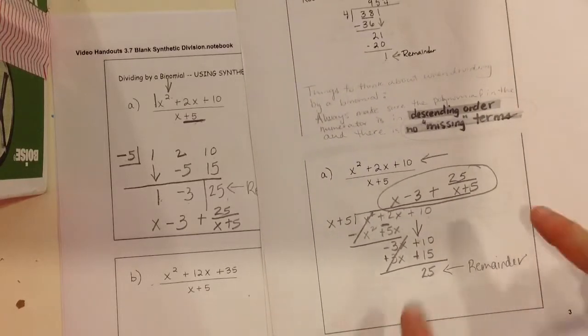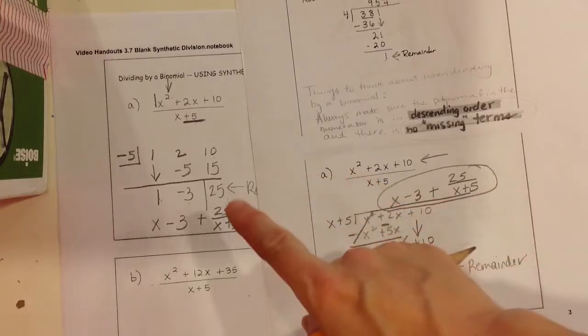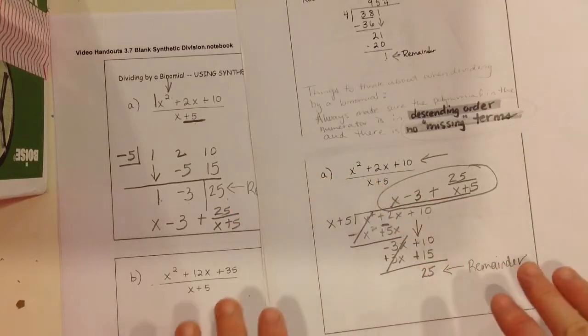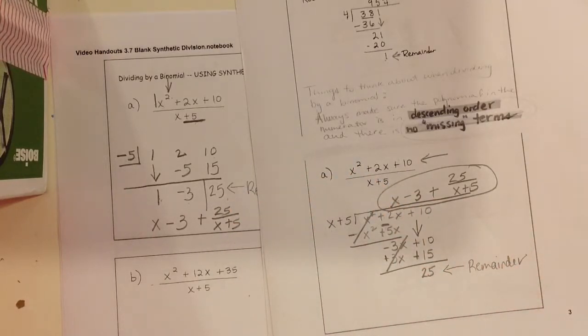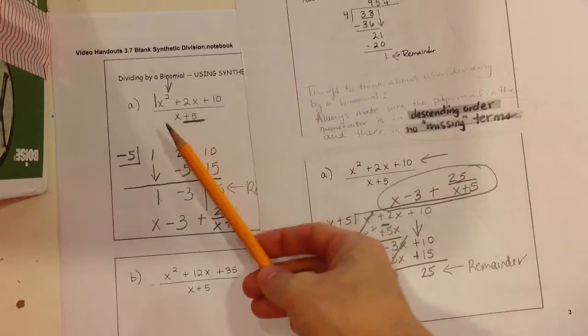This is what we did with our long division, and this is what we just did with our synthetic division, and you can see the difference. And you can do any problem that you could use synthetic division with. You can do them all with long division if you wanted to. But remember, you can't do all problems with both long division and synthetic. You have to have that leading coefficient of 1 on the bottom.